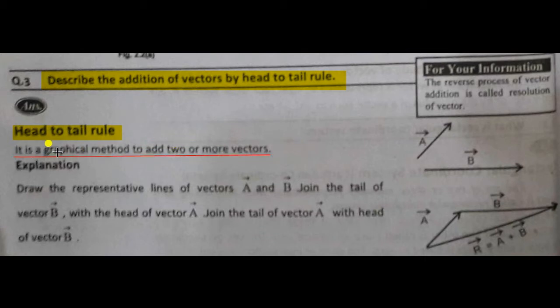So for example, we have two vectors A and B. This is the vector A, which has a specific direction and magnitude, which is very important, both direction and magnitude in vector quantities. And this is the vector B in this direction and with a different magnitude. So the question is, how can we add these two vectors to each other? To add these two vectors, we have to use the head to tail rule.